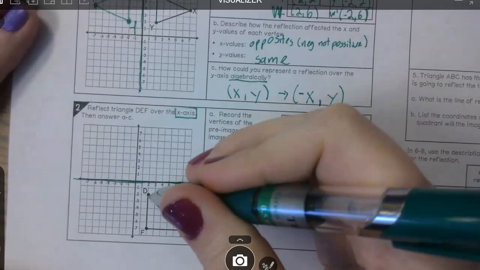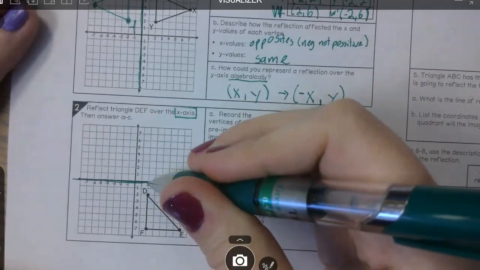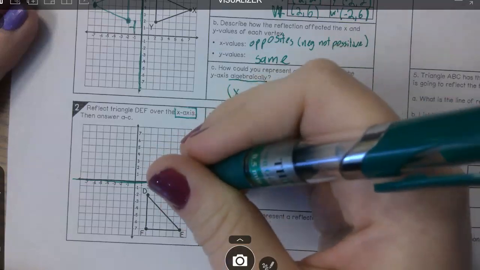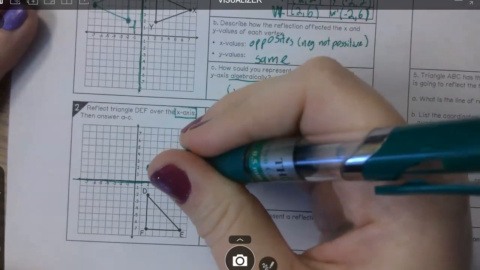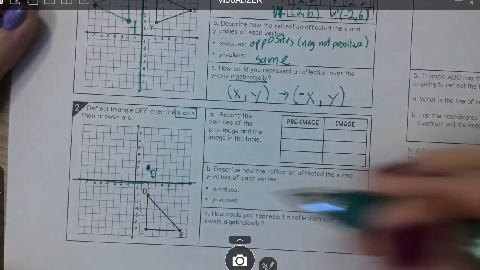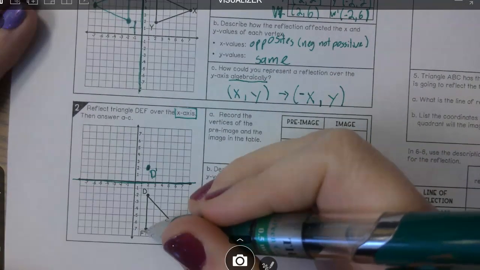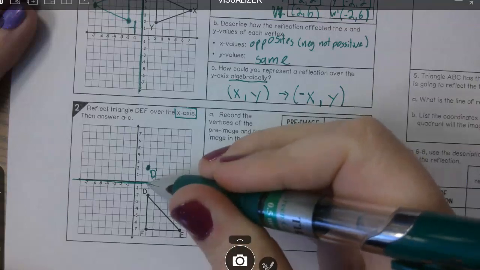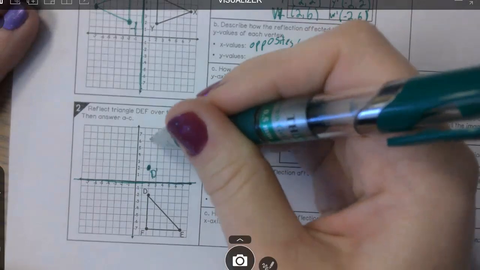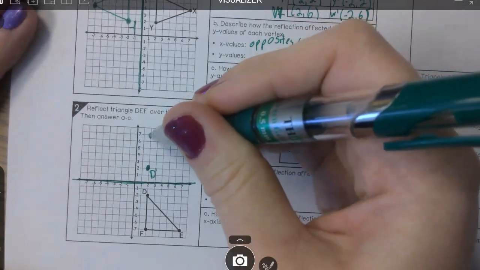So D is 1, 2 spaces away from the mirror. So its reflection should be 1, 2 spaces on the other side. There's D prime. F should be 7 spaces away from the mirror, but in this direction. So F prime is right there.